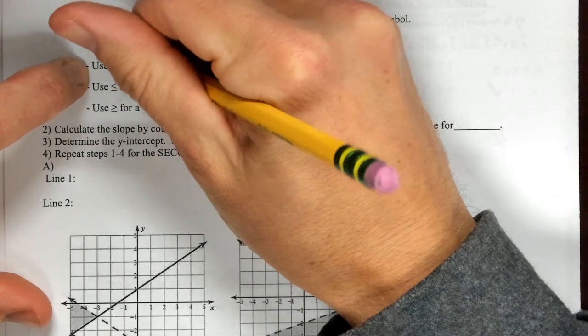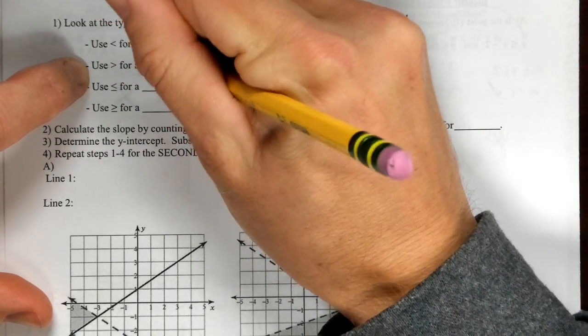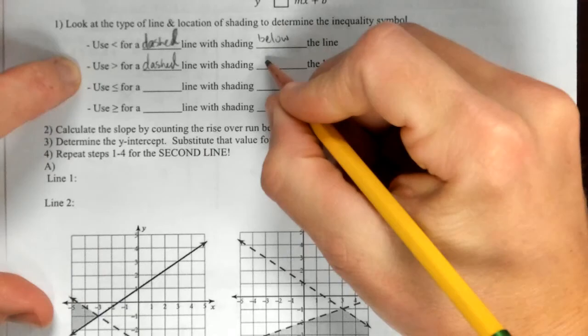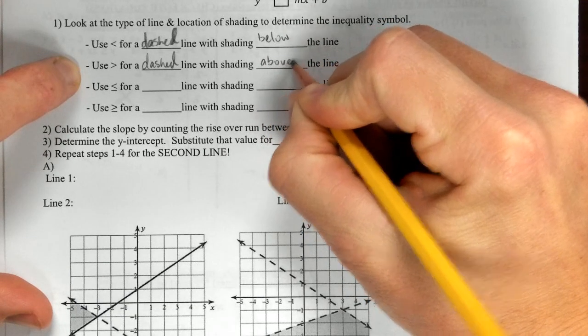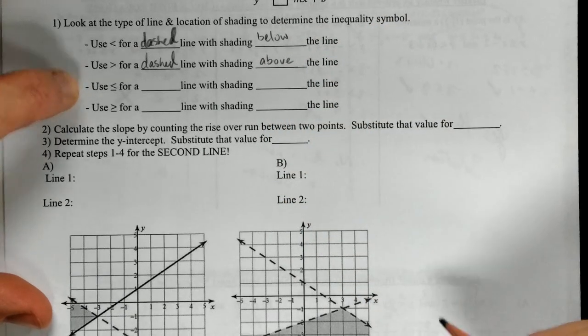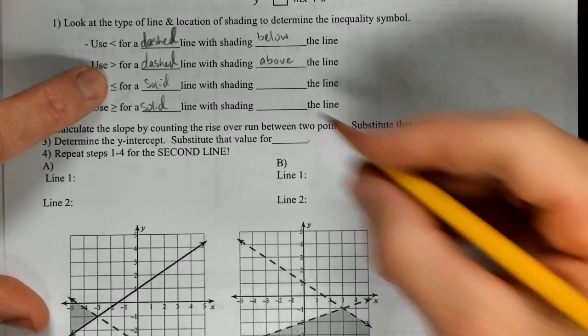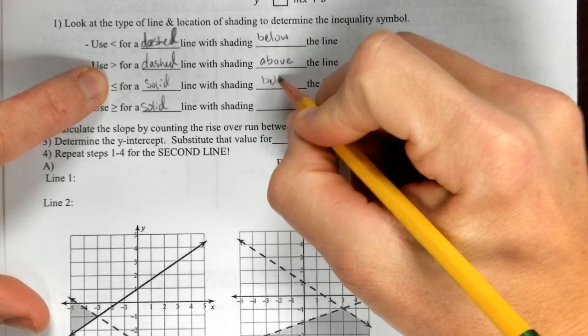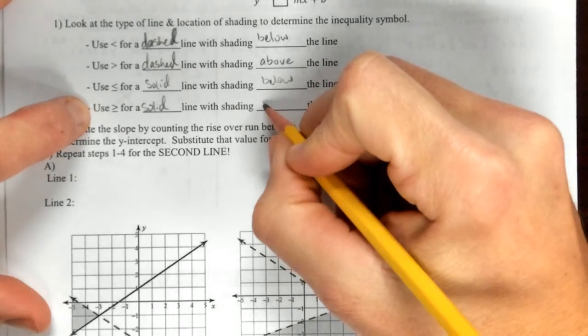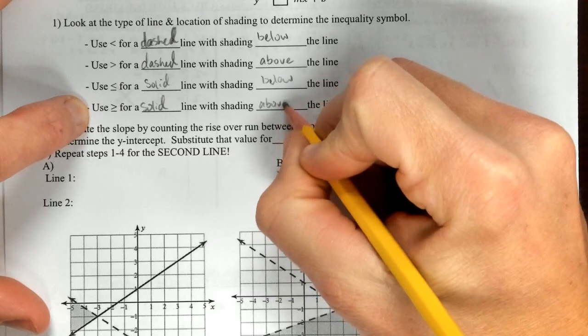This again would be a dashed line, because again, there's no line underneath, but I would be shading above that because that is a greater than symbol. This is a solid line, because there is a line underneath, it is equal to. This is a less than symbol, so I would be shading below the graph. This is a greater than symbol, so I'd be shading above the graph.